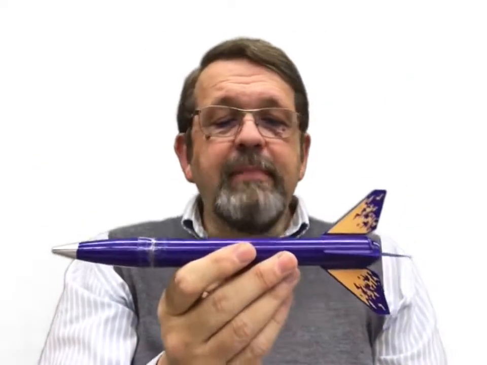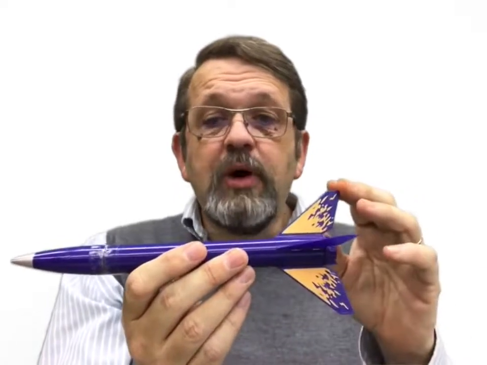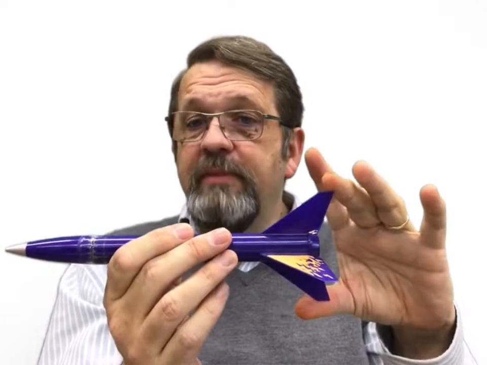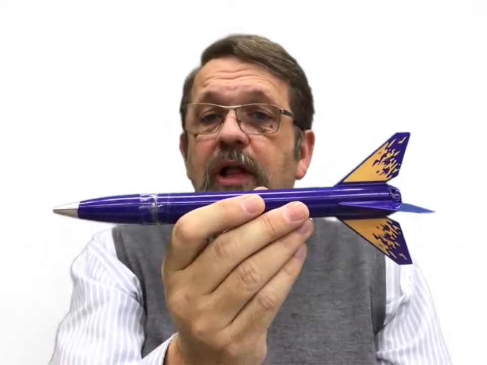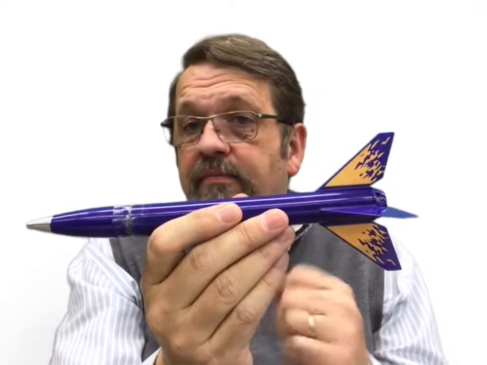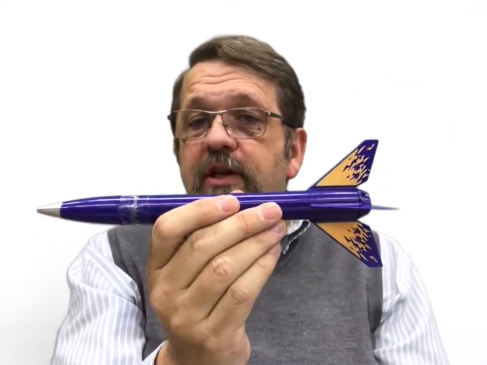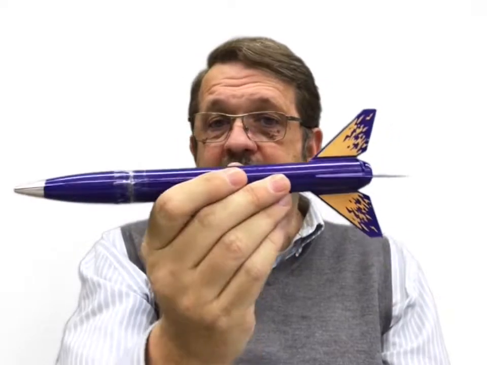Let's think about what would happen if we removed two of the fins on this model rocket. Let's suppose that the yellow fins are still there, but the blue fins have been taken away. Well, then the rocket would still be stable to variations in the angle of attack in this direction, because the yellow fins would still be there to provide the lift needed to straighten the rocket back out.